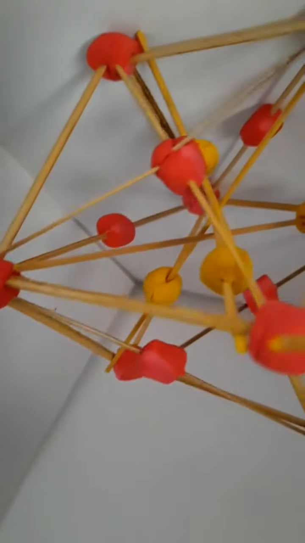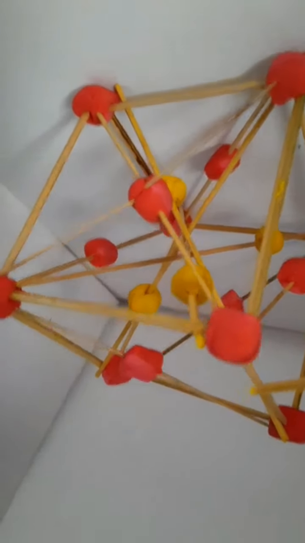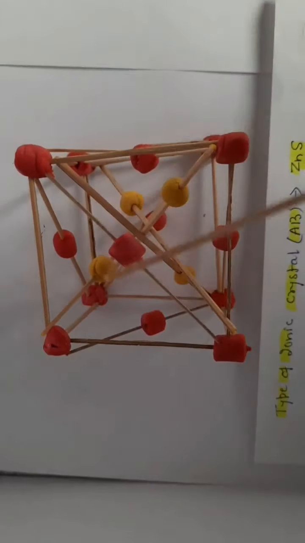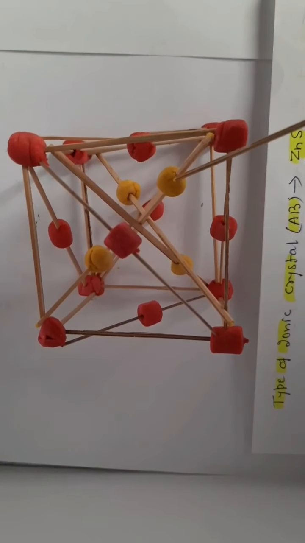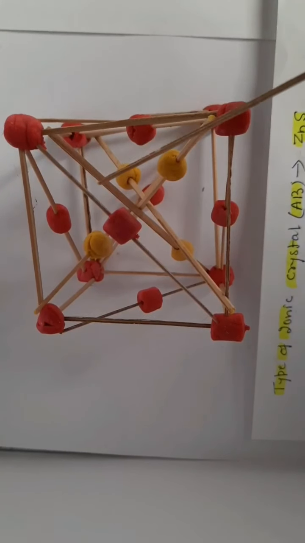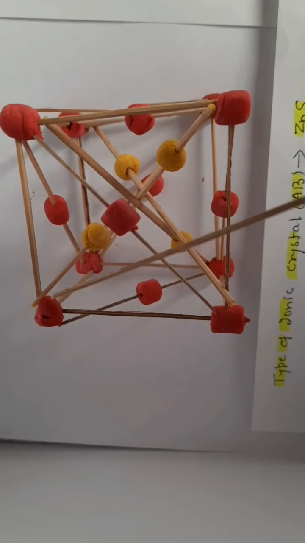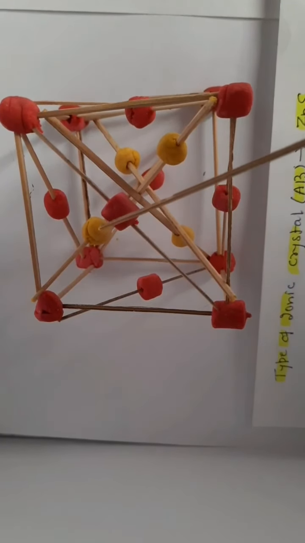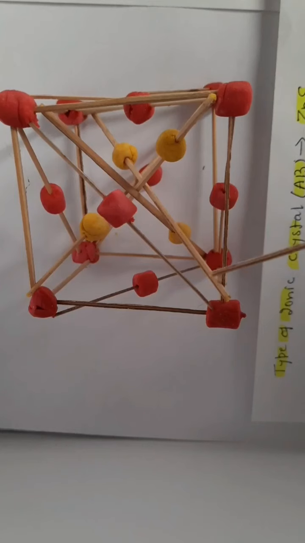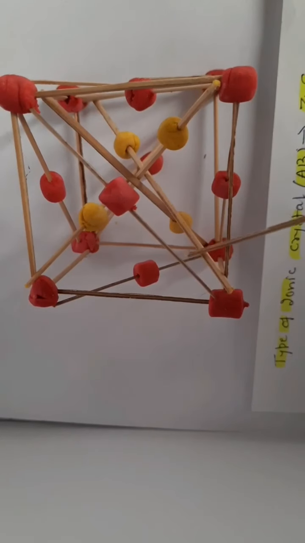Zinc ion is placed at 1/4 distance from the corner, this corner and this zinc ion. Let us observe from the top. This zinc ion is placed at 1/4 distance from this corner. Now along this diagonal, from this corner the zinc ion is absent. Now let us select this corner. From this corner at 1/4 distance another zinc ion is placed. Now what about this corner? Along this diagonal the zinc ion from this corner is absent.